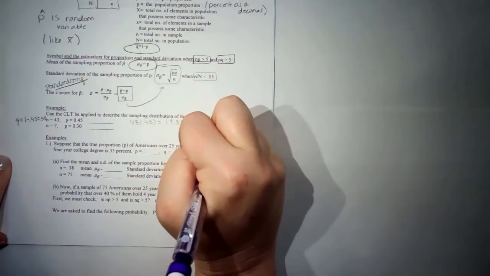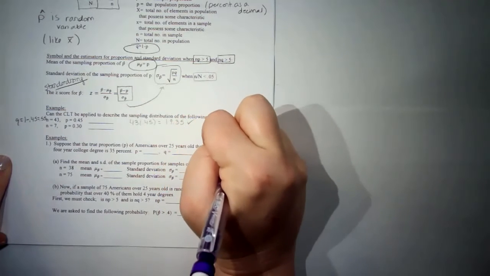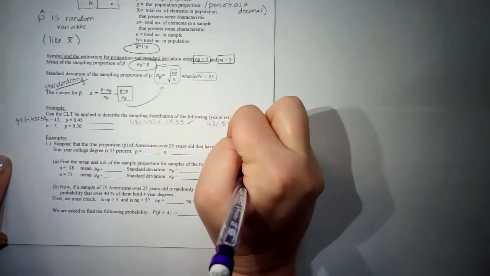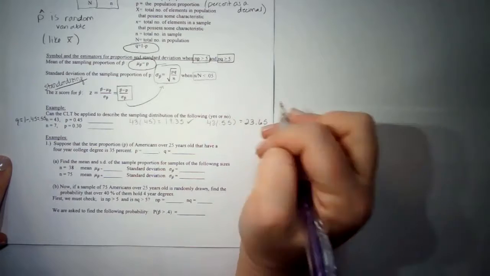So now I'm going to do 43 times 0.55, which is 23.65. So, yep, we can apply the CLT to that situation. Easy enough. Okay, let's try the next one.